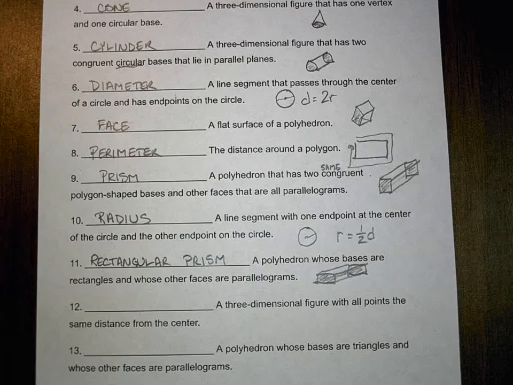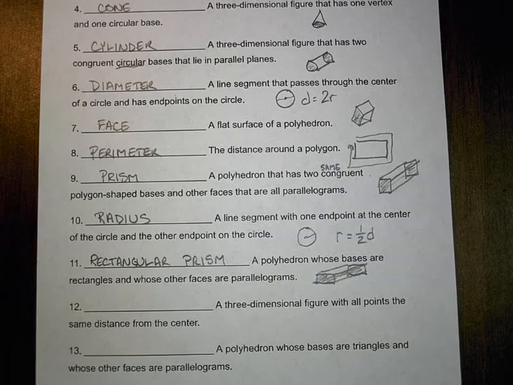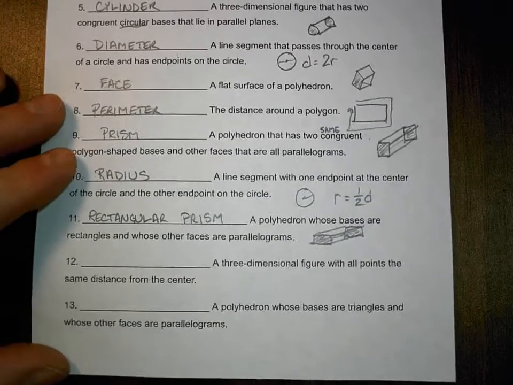How's your art coming along? Oh, you got to say it's awesome. Remember, art is in the eye of the beholder.